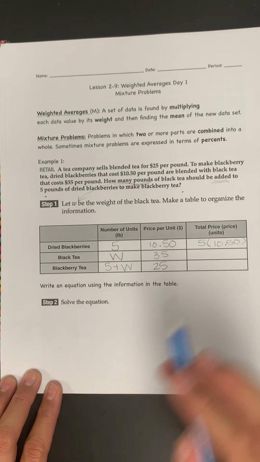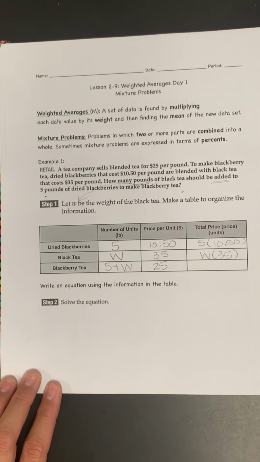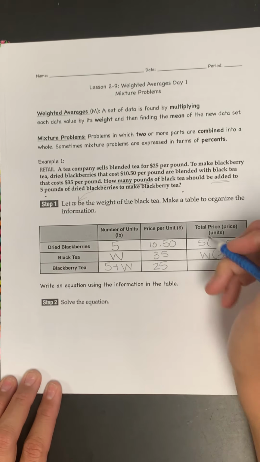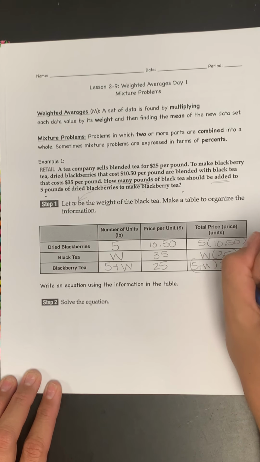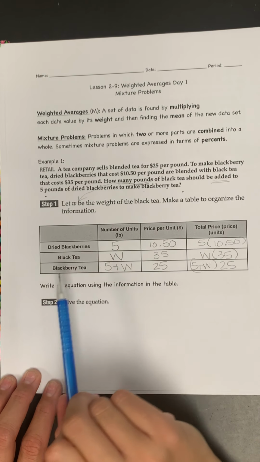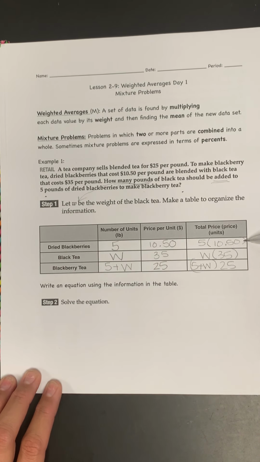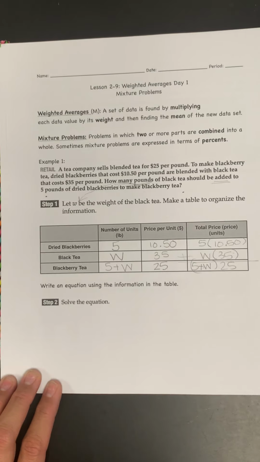For the black tea, we would be taking W times 35. And then for our blackberry tea or combination, 5 plus W times 25. Since we're making a mixture, our mixture is going to take our dry blackberries plus our black tea, and it's going to be equal to our total combination mixtured tea.